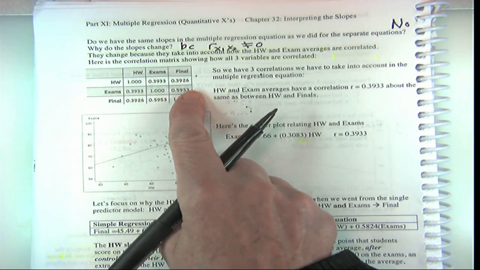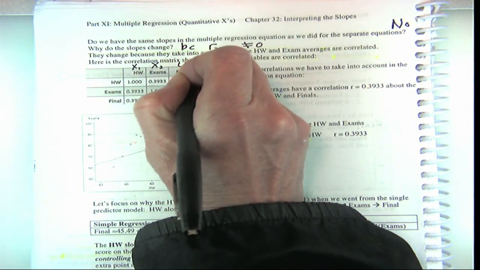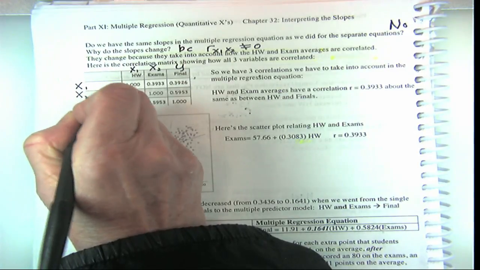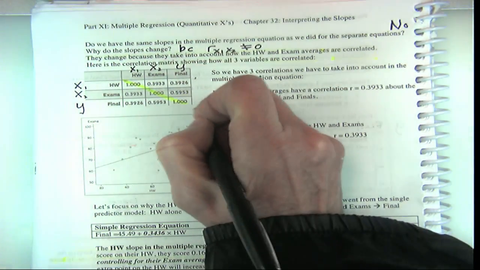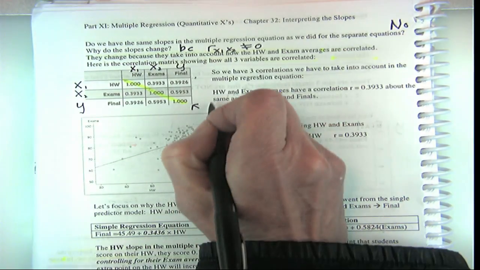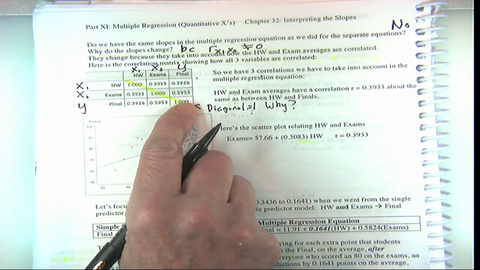matrix. So this is called a correlation matrix here, and it shows the correlations between the variables. So here is x1, x2, and y, and here's x1, x2, and y. And now, the first thing you might notice is this. In all correlation matrices, this diagonal along here is 1. Why? Anybody know why that would always be 1?